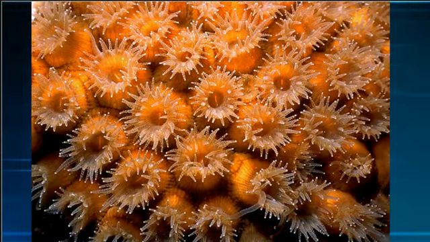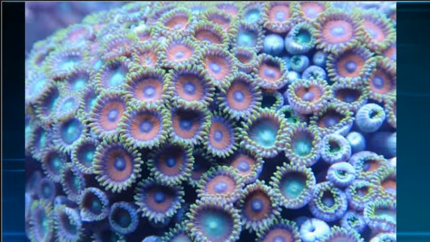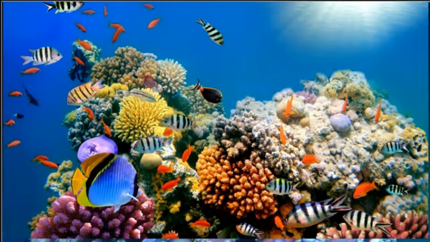All right, so here we're looking a little closer. This, I believe, are some corals with their little polyps right there, and the little nematocysts right there on the ends of those. And another one, also a coral. And there's a coral reef, of course.